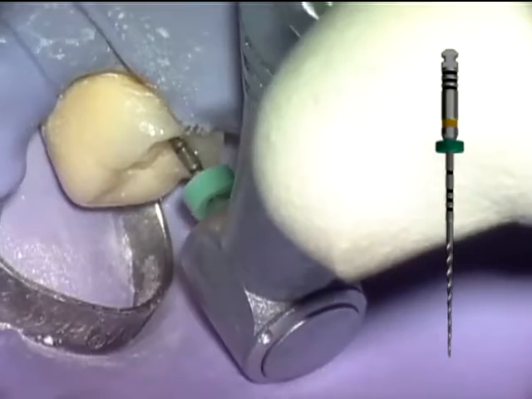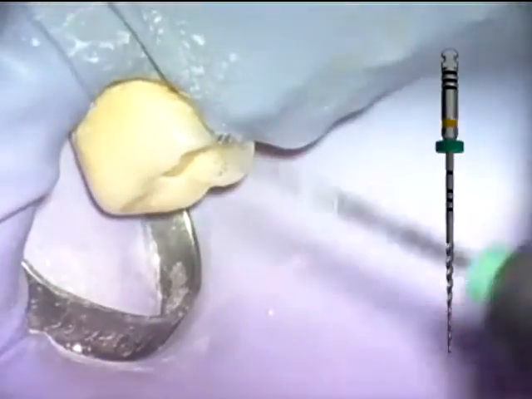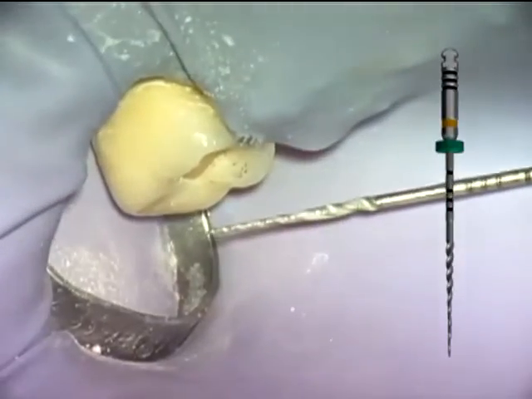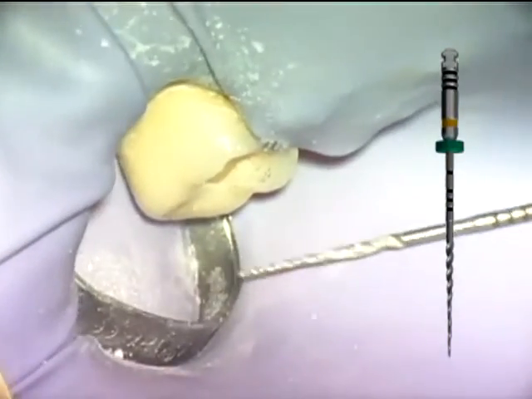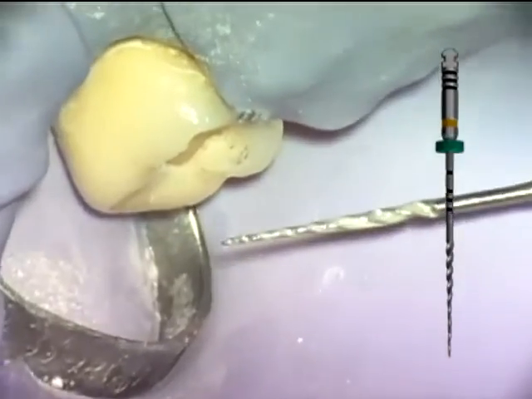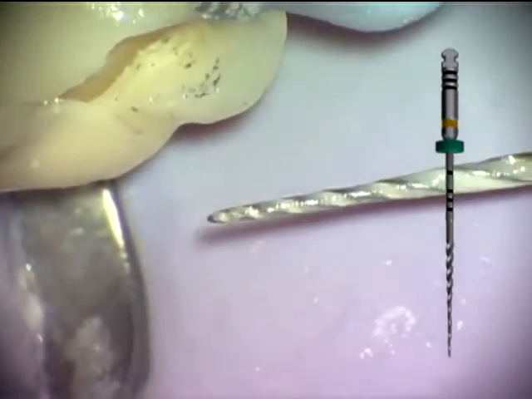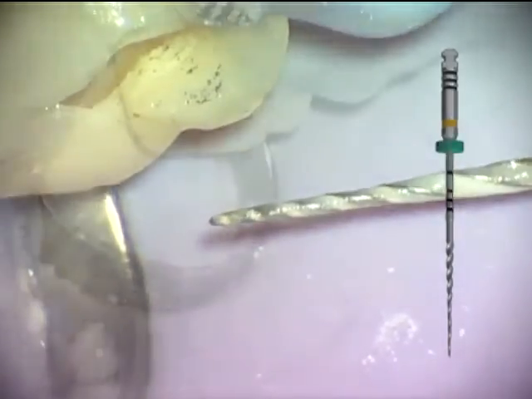The 3006 GTX file is used next, and with a light, even pressure it cuts to length. Close-up examination of the file tip reveals debris packing the tip flutes, therefore indicating, with this visual gauging routine, that the apical shape is sufficient, finishing the preparation of the mesiolingual canal.